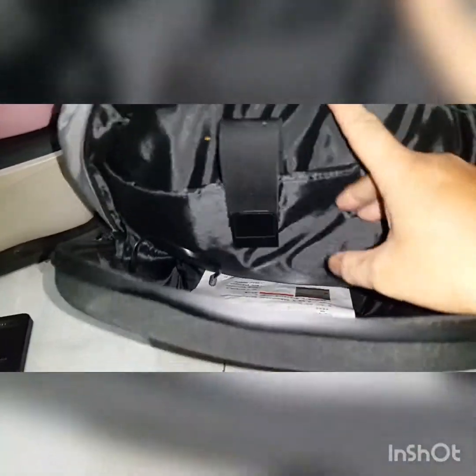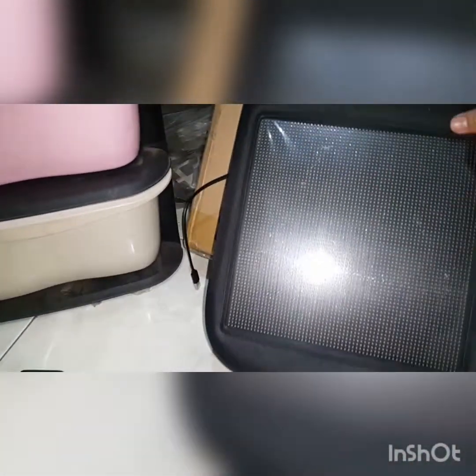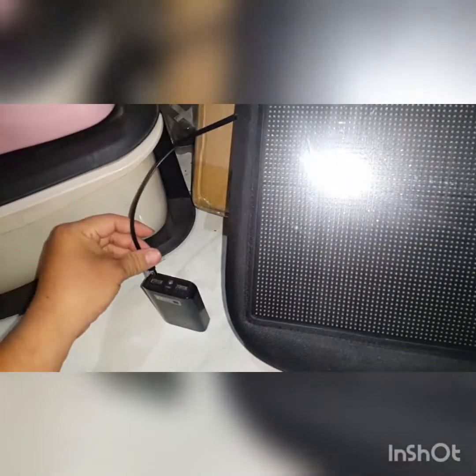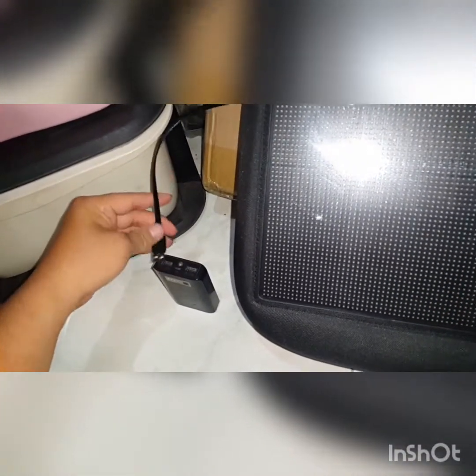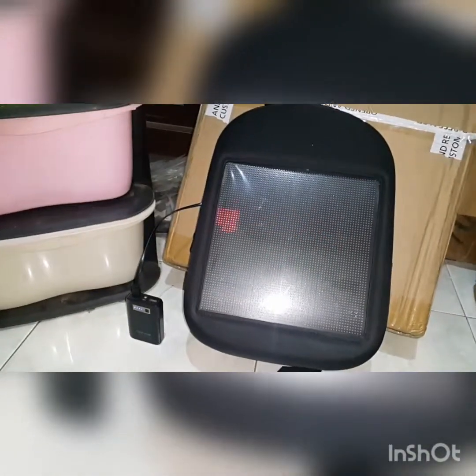Now let's take a look inside the bag. Okay, we got a clue here, and there's a cable to the power bank there. Okay, maybe we just need to plug the cable to the bag. Okay, here you go. We got a bag.